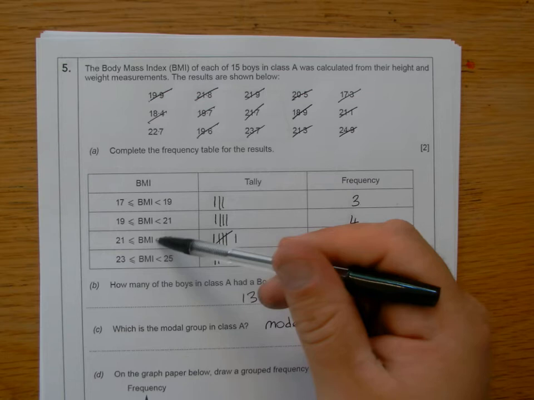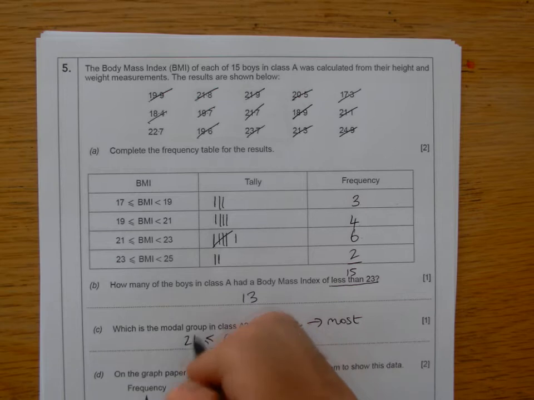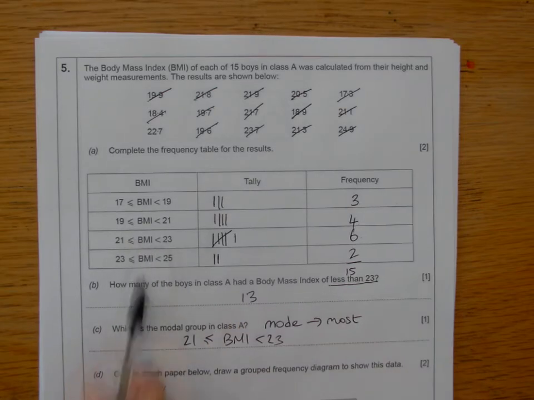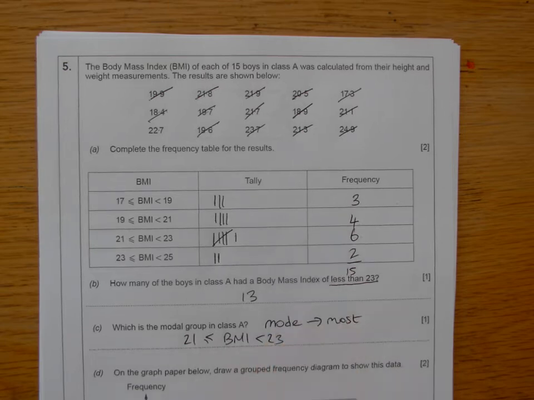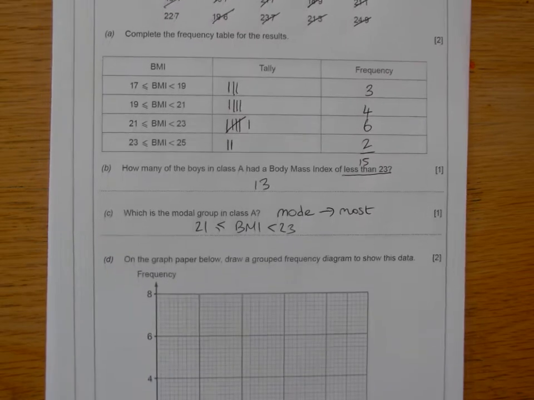So you need to literally copy that down there. So we'll say BMI less than 23 greater than or equal to 21. So it's between those 2 values there, and you literally copy that down because it's the modal, because there's most in there. It says then on the graph paper below, draw a group frequency diagram to show this data.